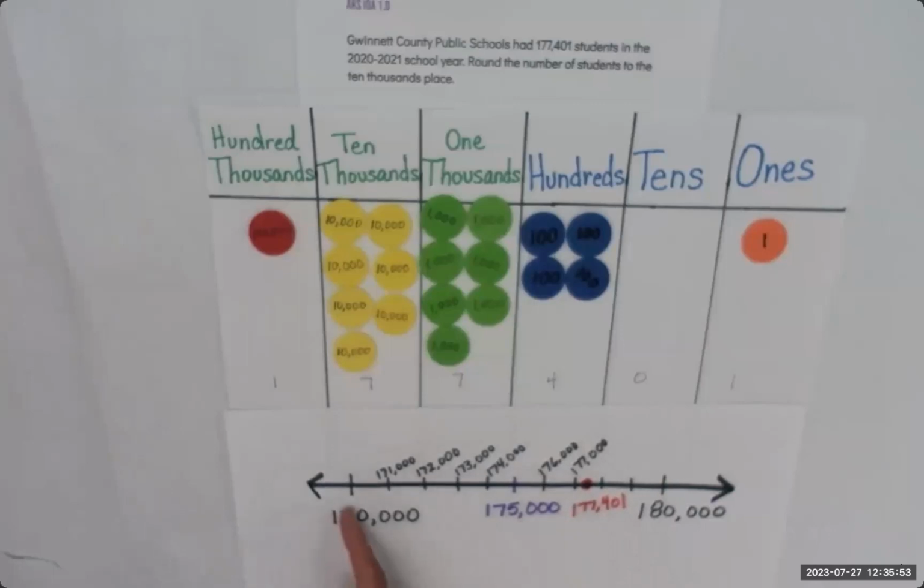The distance back to 170,000 is greater, so that would not be the closest 10,000. So to answer the question, round the number of students to the nearest 10,000s place, we would round 177,401 to 180,000. So there are about 180,000 students.